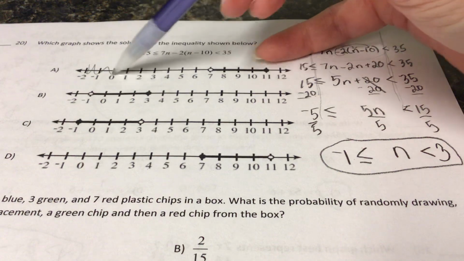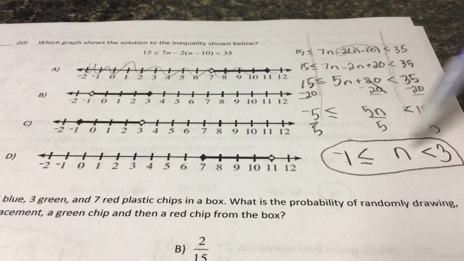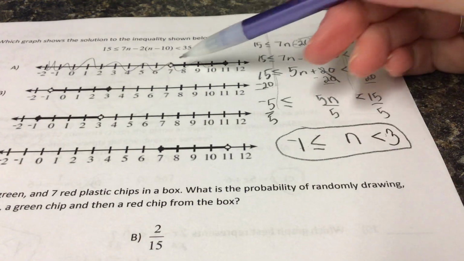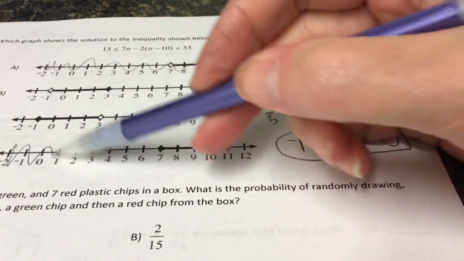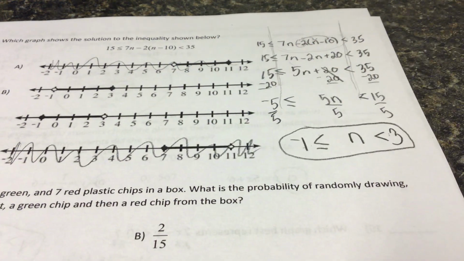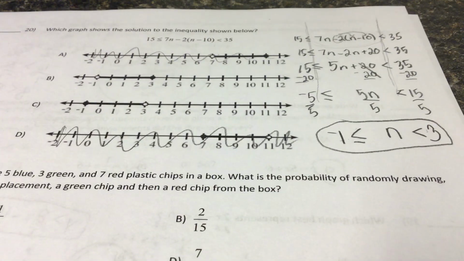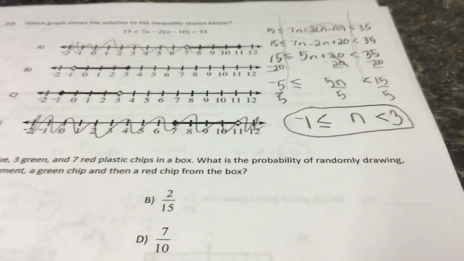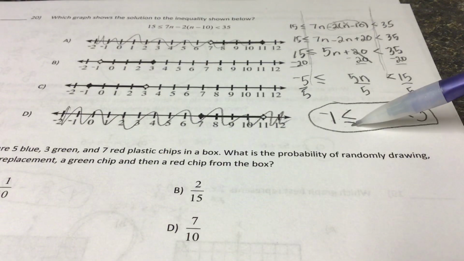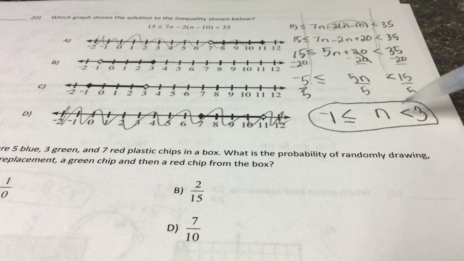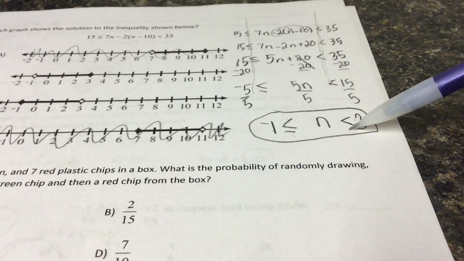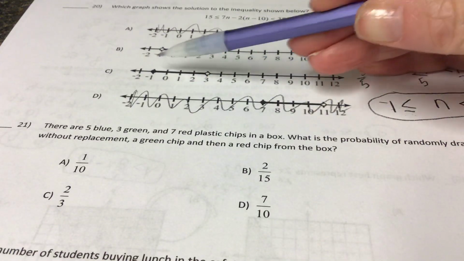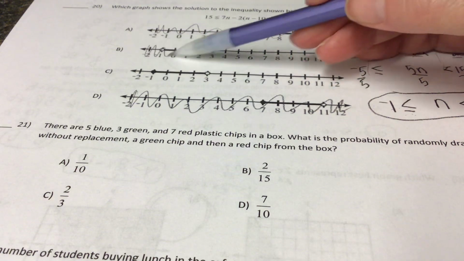Choice A, I can eliminate right away because that's not even -1 and 3. It's 7 and 11. Same thing with this one, I can eliminate these because it's not in the right spots. These two, I'm looking for a solid dot at -1 and an open dot at 3. So it looks like it's this one. A solid dot at -1 and an open dot at 3.